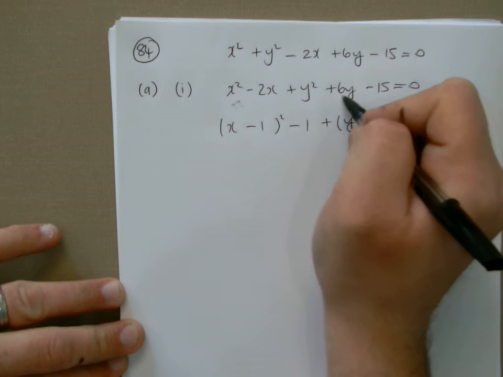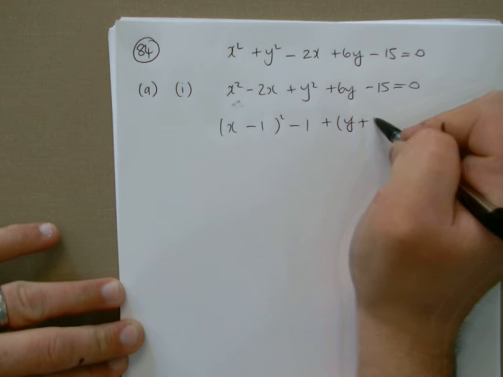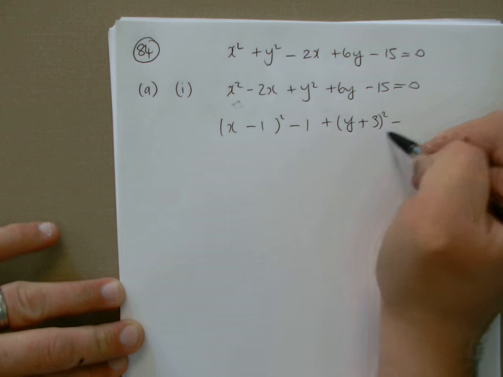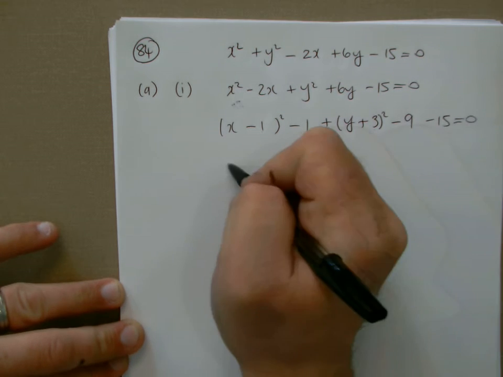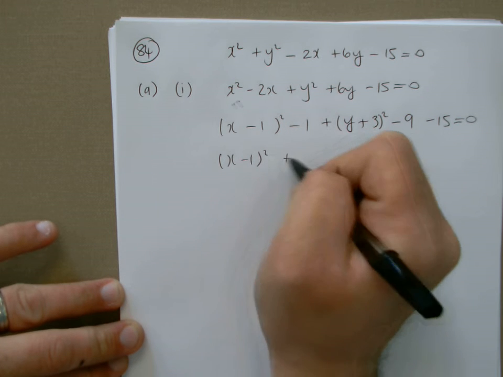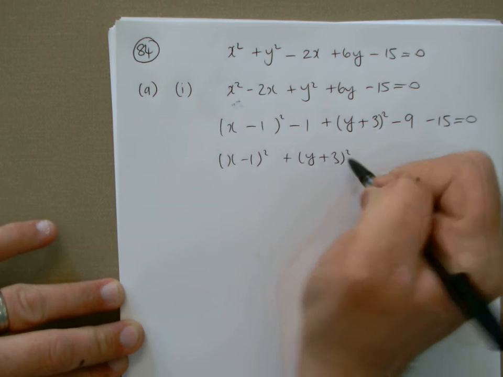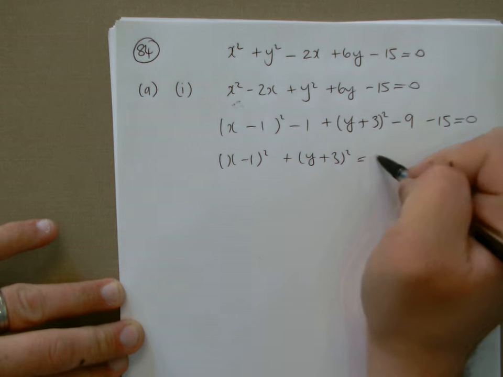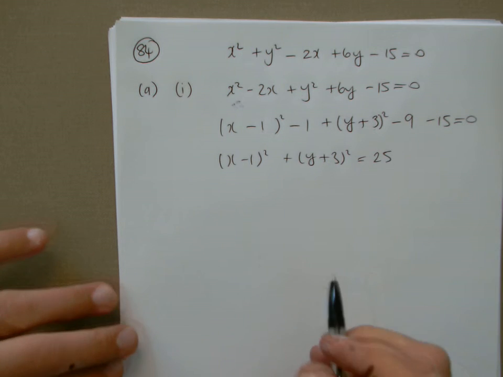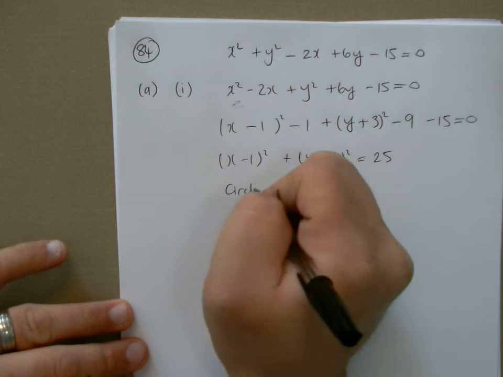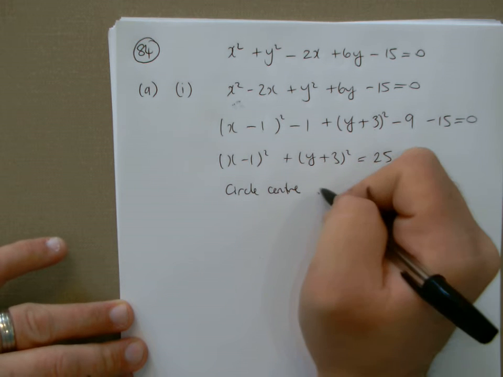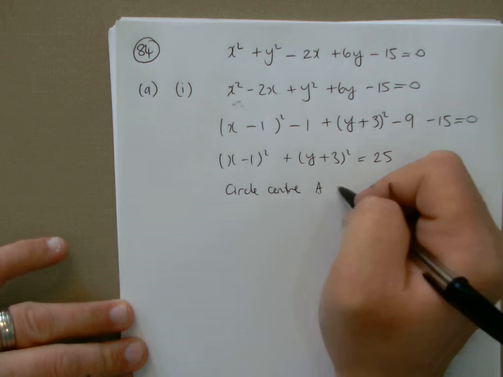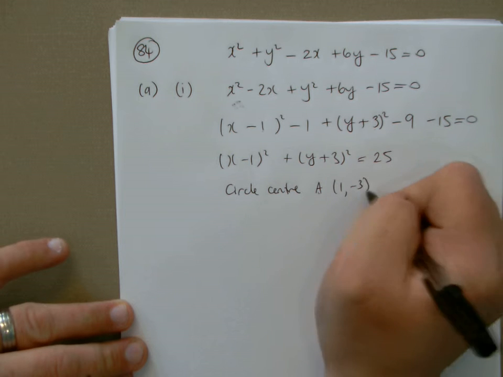And then we go to the y squared plus 6y. Half of this is 3, and then take away the square of this, which is 9. Minus 15 equals 0. So we have x minus 1 all squared plus y plus 3 all squared equals 25 when you take that over the other side. So we've got the circle centre, which was called A, is 1, minus 3.